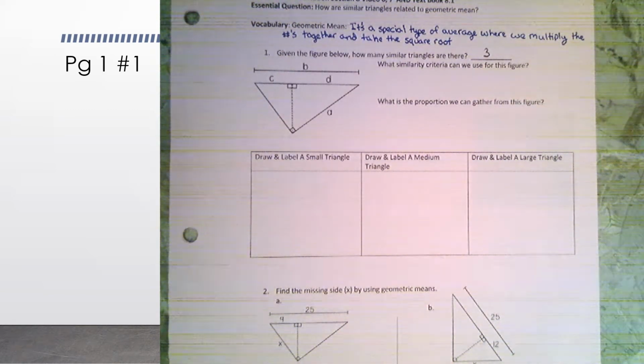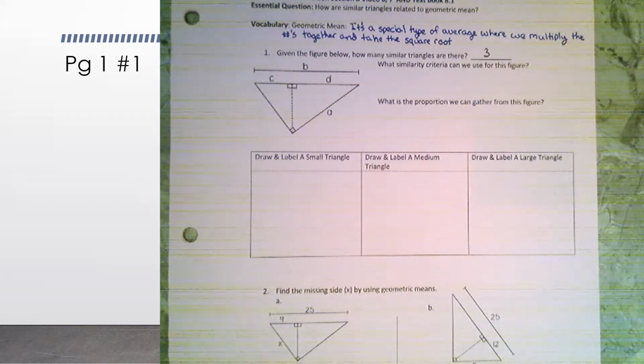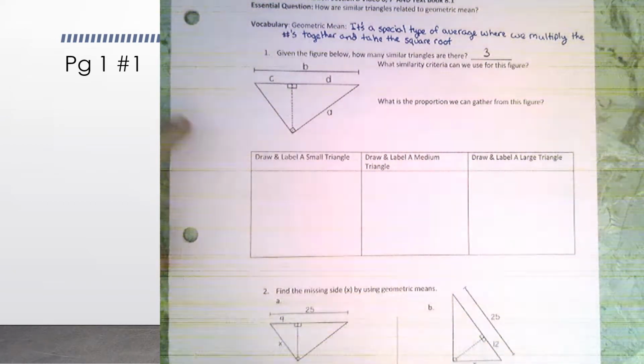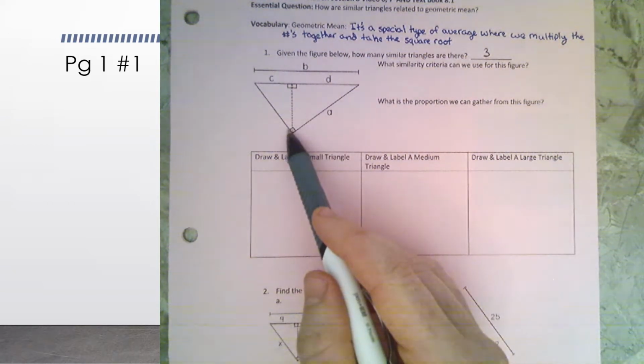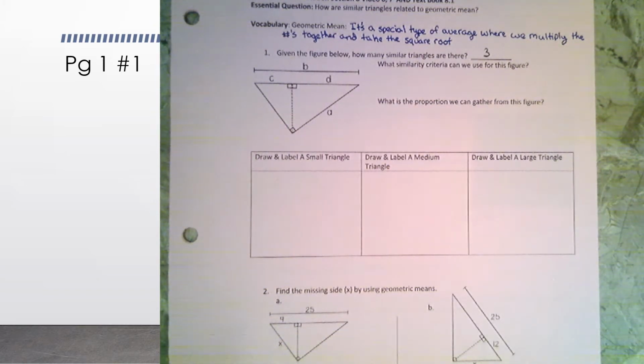Now, what is the similarity criteria that we use for this figure? Well, I'm looking at what they gave me. I was told that I have right angles all throughout. So the big triangle, the small one, and the medium-sized one all have right angles. So I found at least one angle between them all.